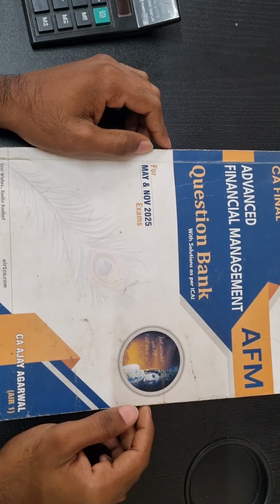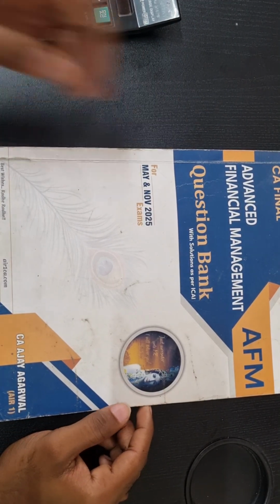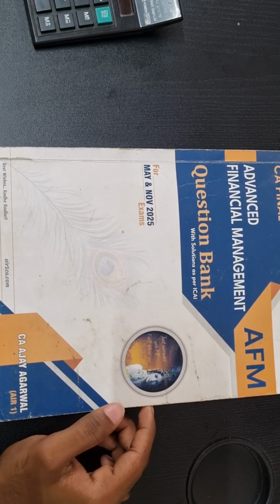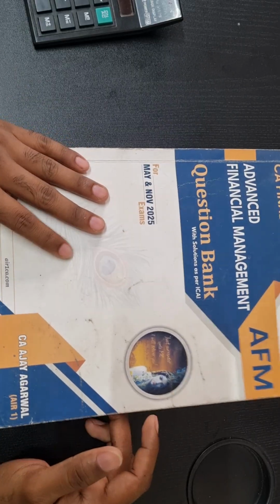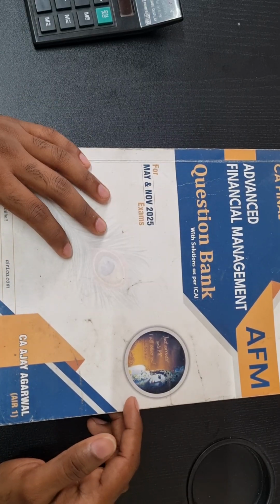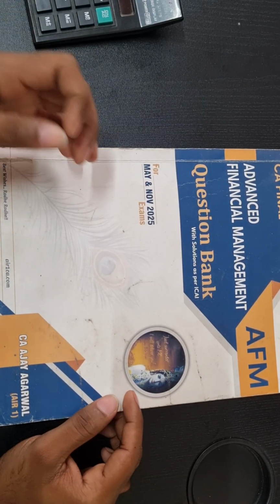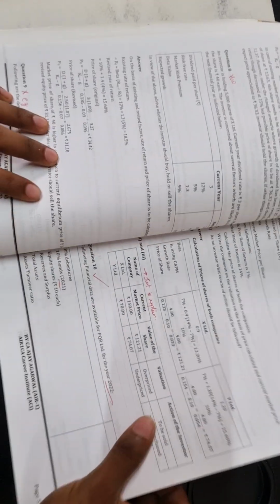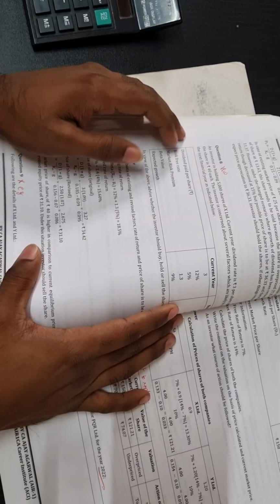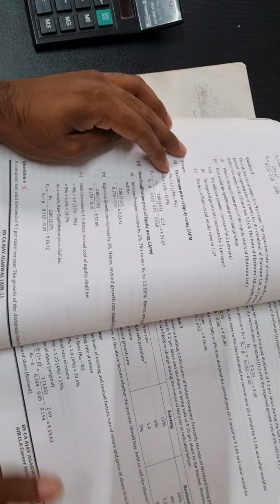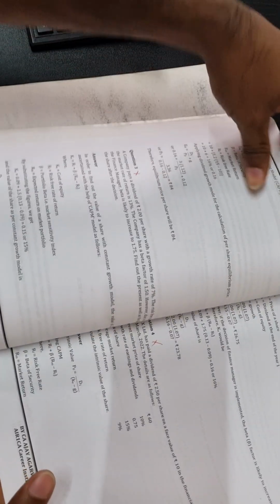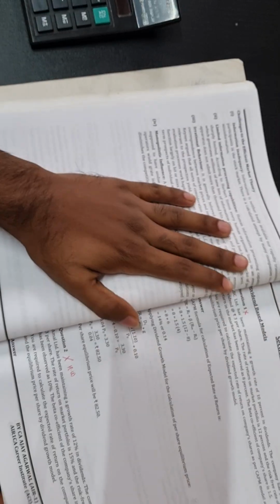In the last lecture, we discussed the concepts of security valuation. In this chapter, we'll cover questions on security valuation using the dividend model. We have roughly 22 questions, but we'll do a few of them which are tough, or which have some major adjustment in them.